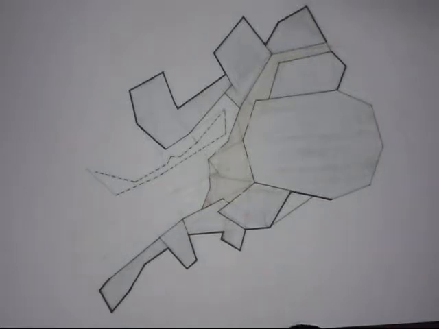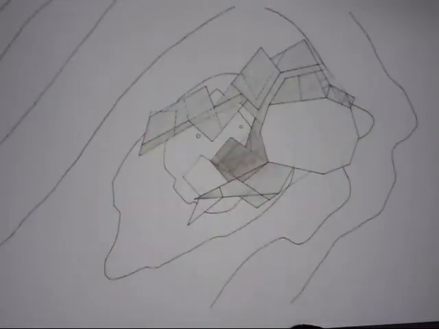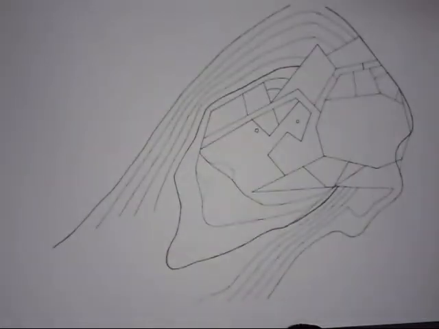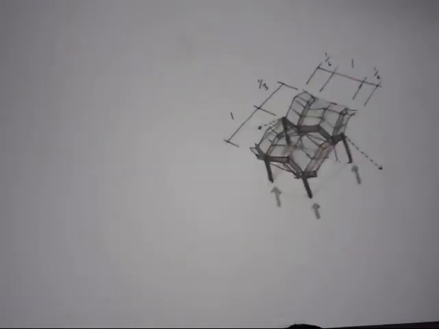We're still not looking at program in detail. It's just about these shapes and landscape and how they relate to each other, and how it relates to two really old existing trees. And then, of course, grading is really important.